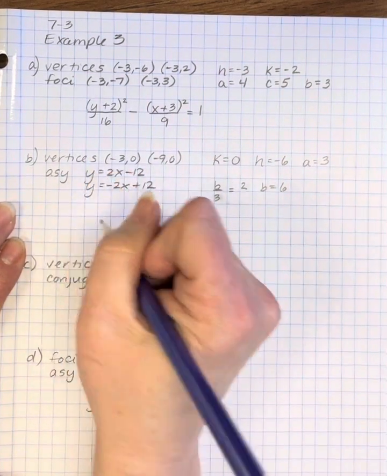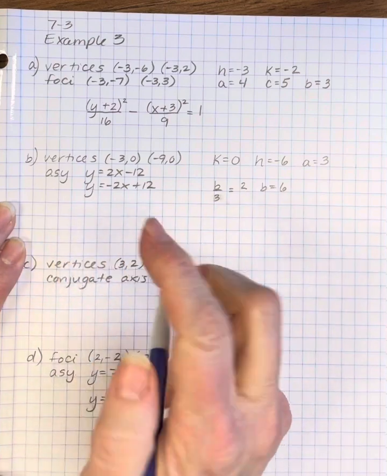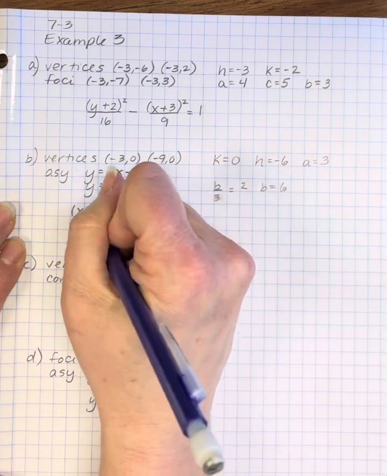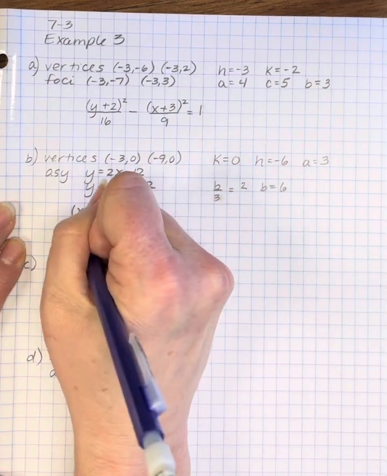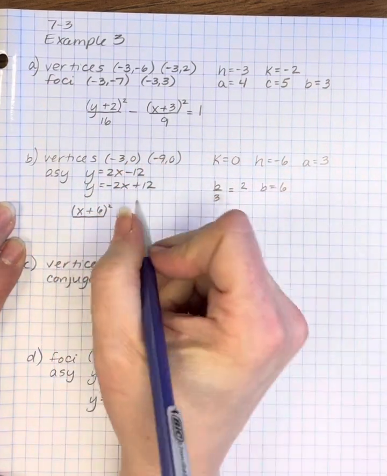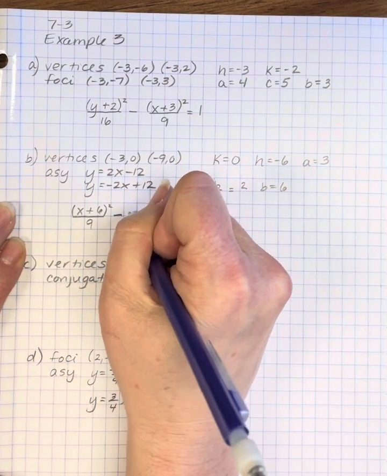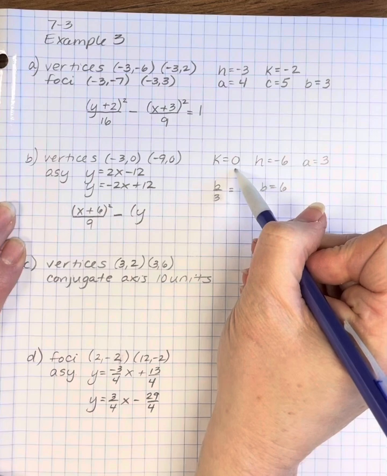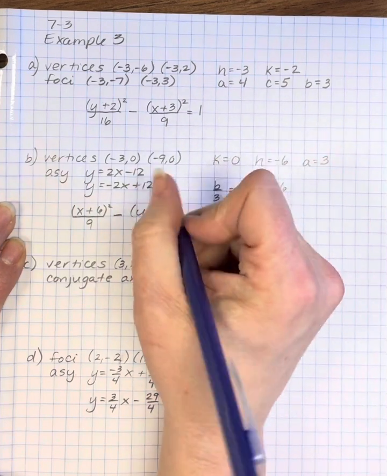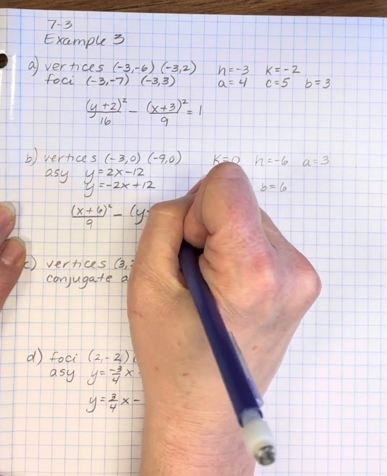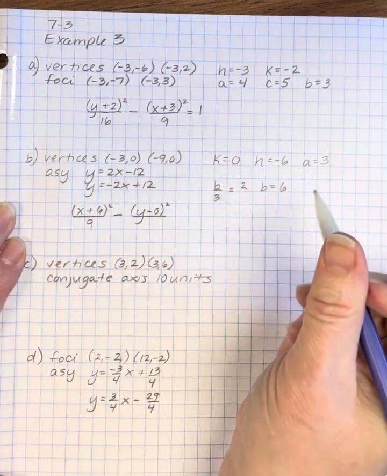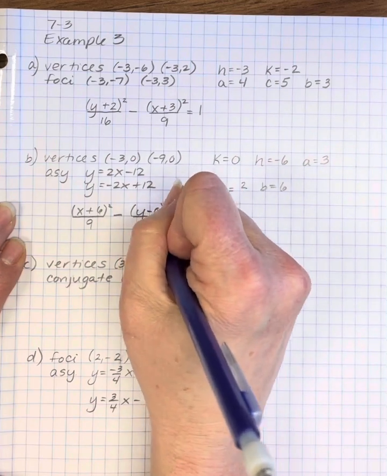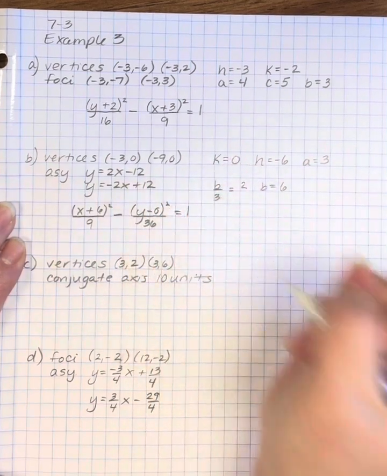So I'm going to write my equation. Again, this one was horizontal, so my x goes first. So I have x minus h, or x minus a -6 squared over a squared minus, now y, k is 0, so I could either write just y squared. I'm going to put the 0 there because I'm putting all my numbers where they need to go, and then over b squared, so this is going to be 36 equals 1.